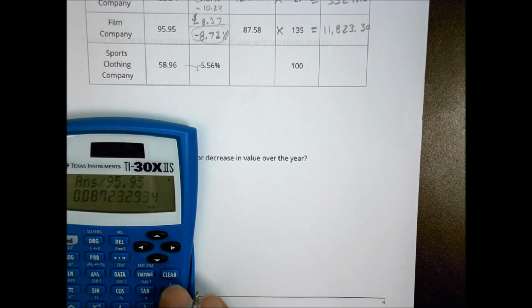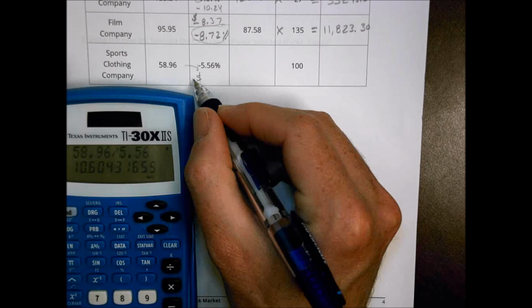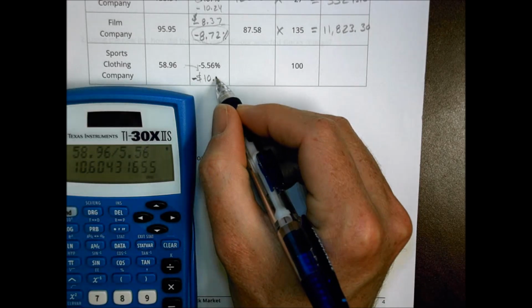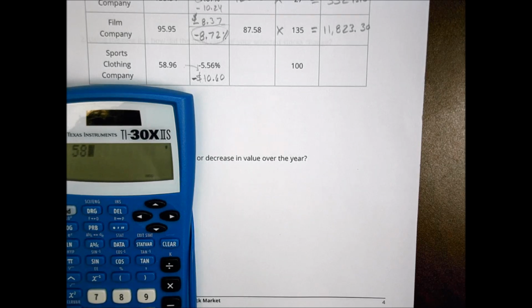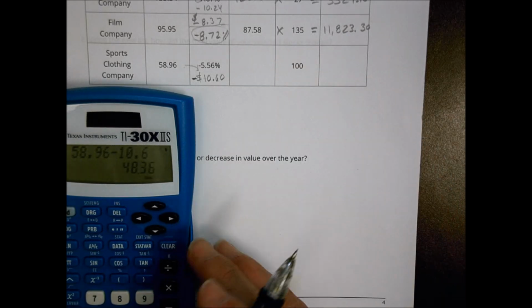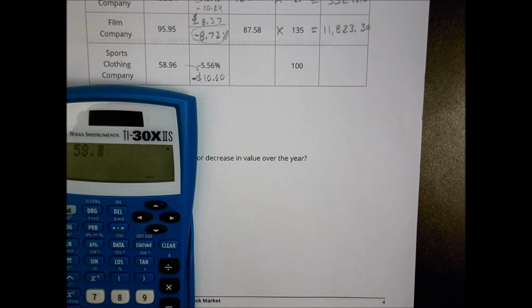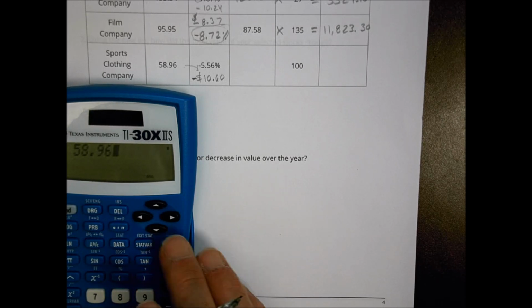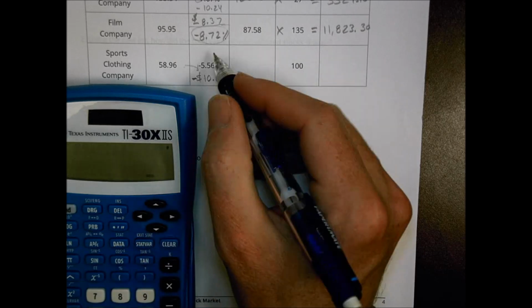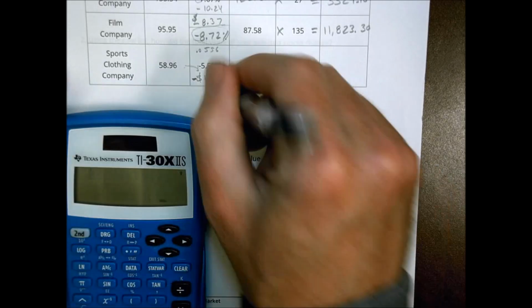Again, the next one here, we can see we are decreasing, right? We're dropping by 5.56%. So I'm going to take my 58.96 and divide it by 5.56%. So that tells me that I'm dropping by, in this case, $10.60. So I take the original amount, 58.96, and I subtract $10.60 to find out my new total, which doesn't quite look right. Okay, so 58.96. Oh, sorry. So this is 0.0556. All right, let me back up just a second here. I was going too fast.